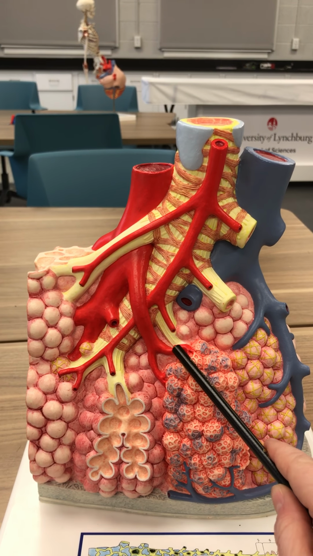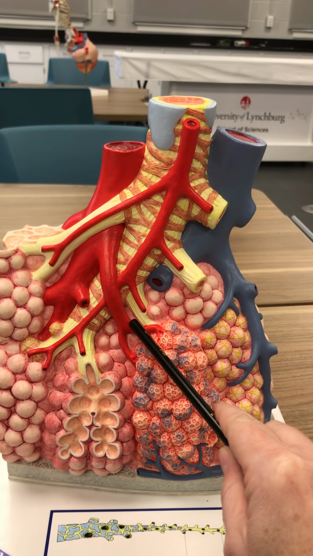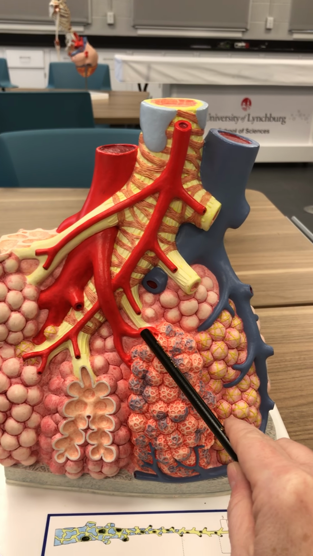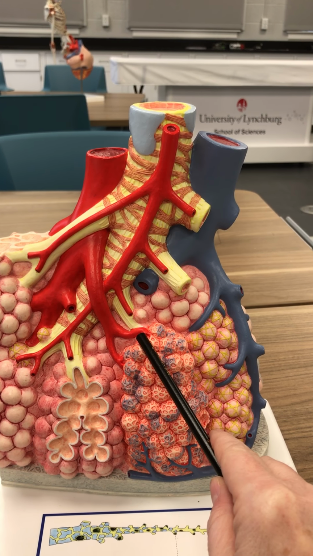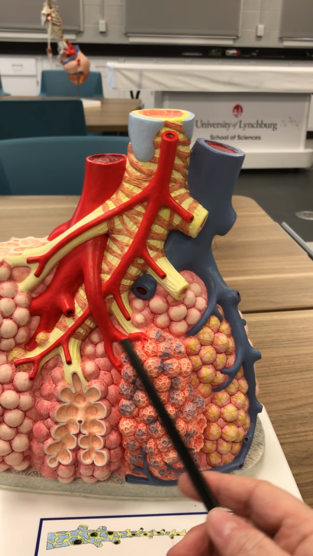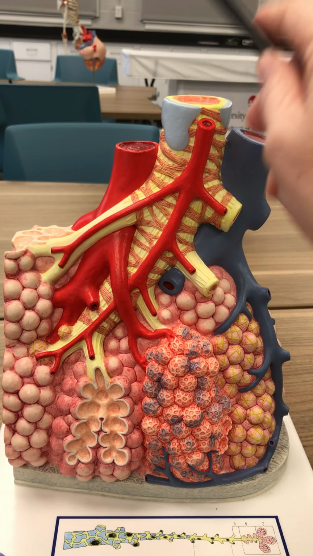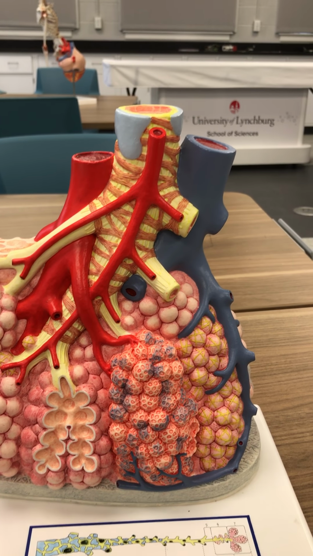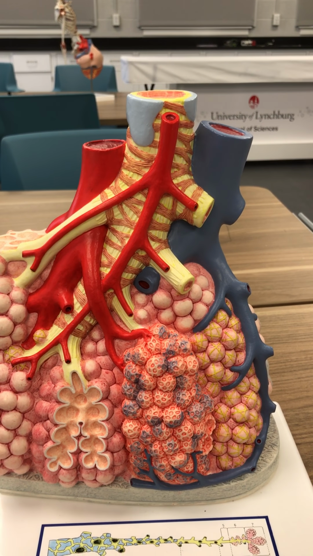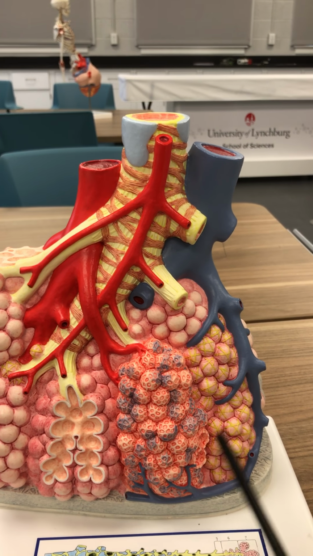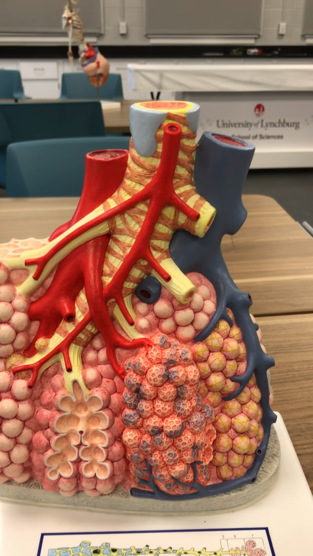And then coming out the other side, we are going to have pulmonary venules that are now containing oxygen-rich blood that are going to join and join and join and eventually form the pulmonary vein that's going to travel back to the heart so that the heart can pump all of that oxygenated blood out to the rest of the body.